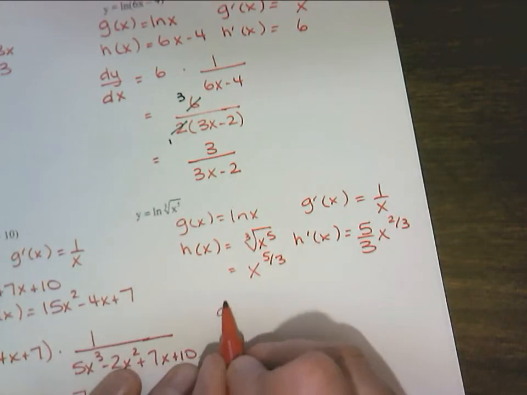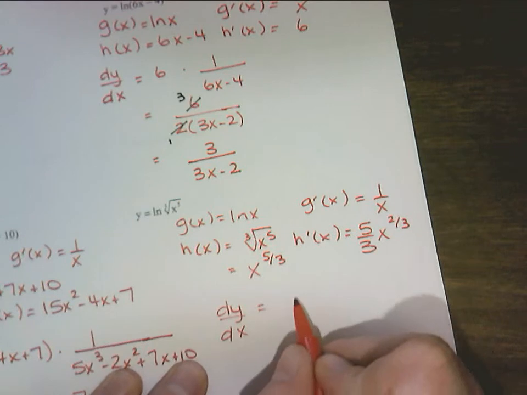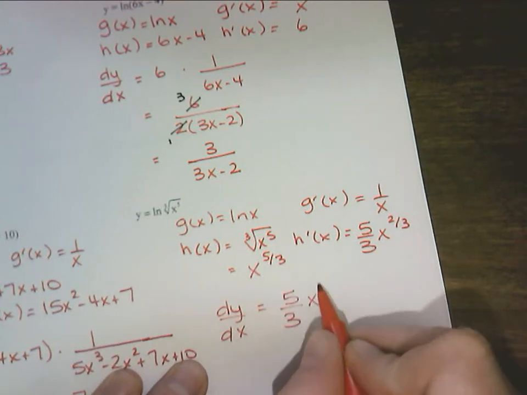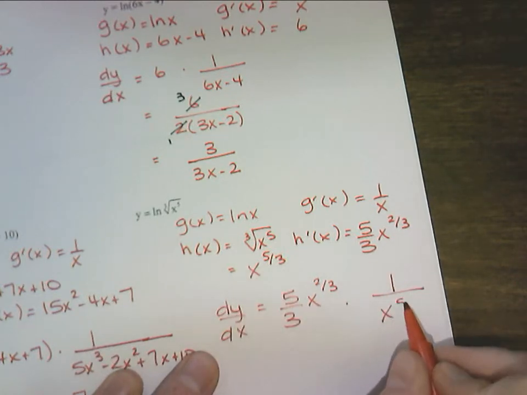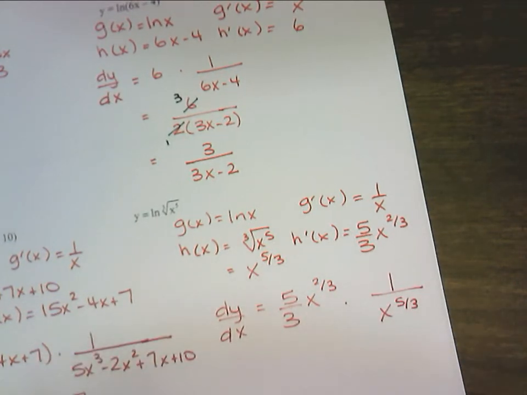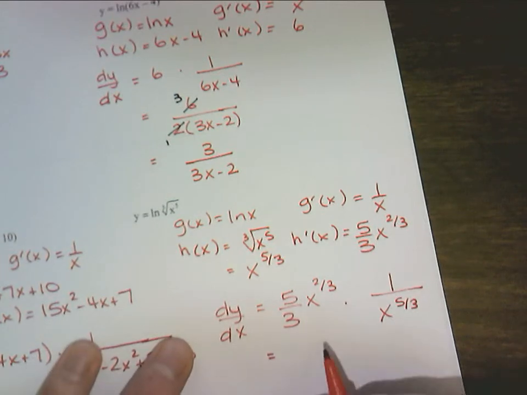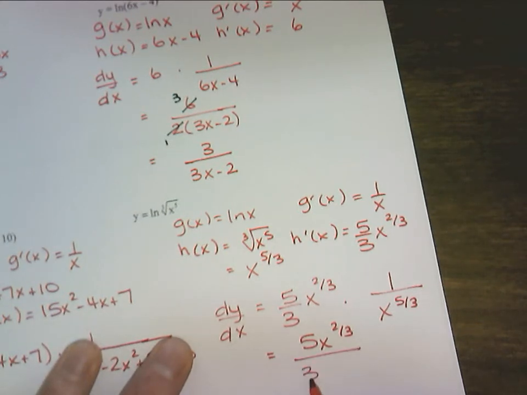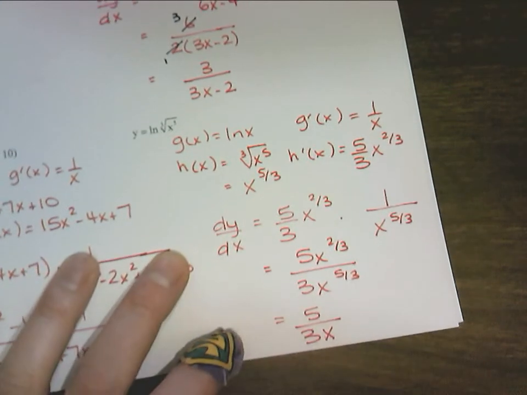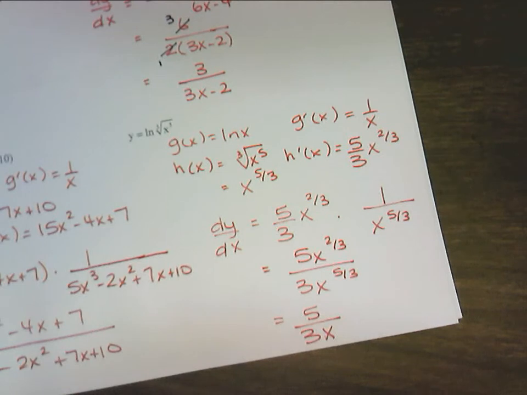Putting this together, we get dy by dx is equal to h prime times g prime of h of x. Well, let's simplify this a little more. We're going to get 5x to the 2/3 on top, and on the bottom, we'll get 3x to the 5/3. If I simplify that, I get 5 over 3x. Ta-da!